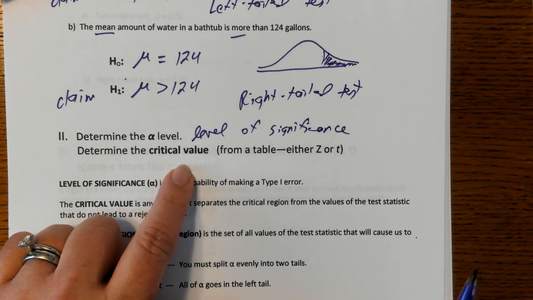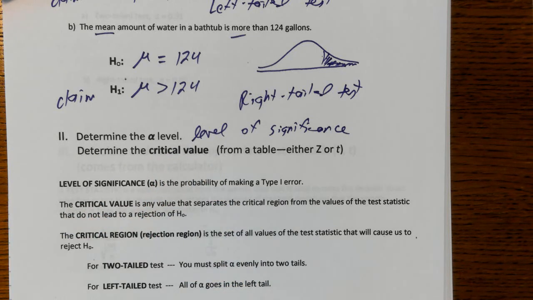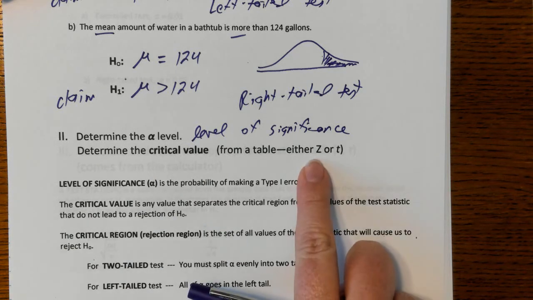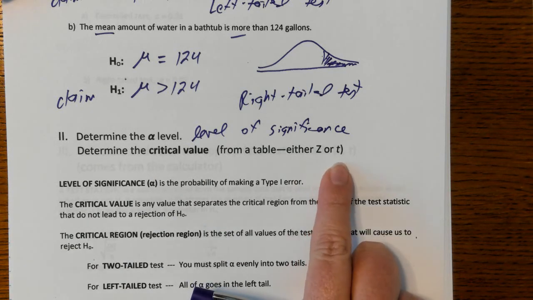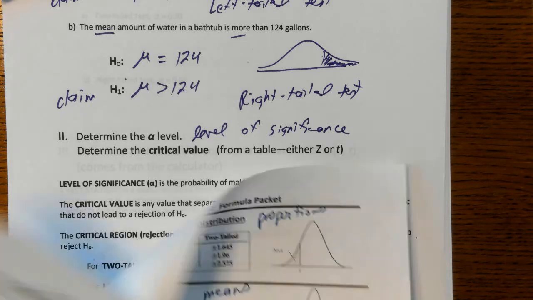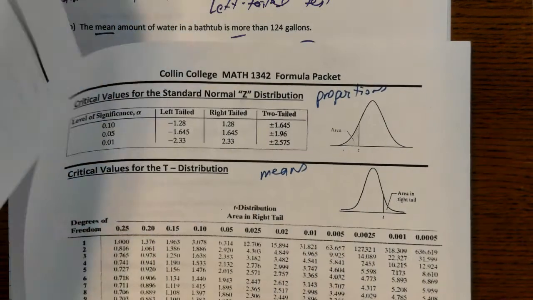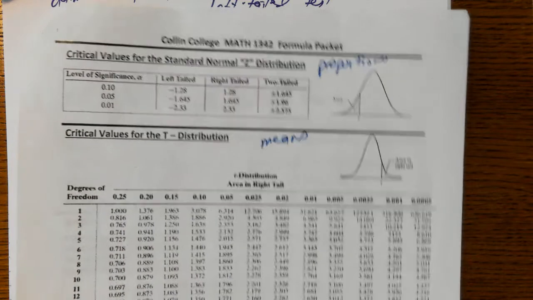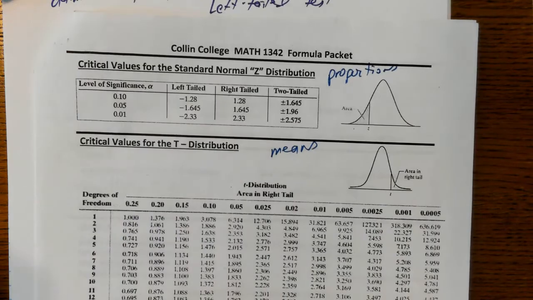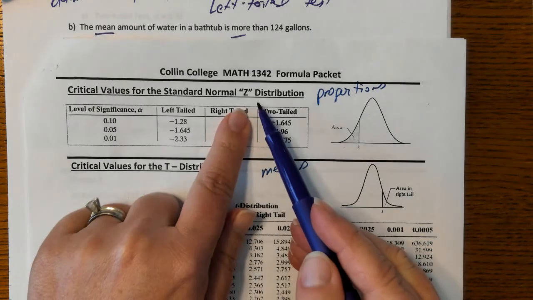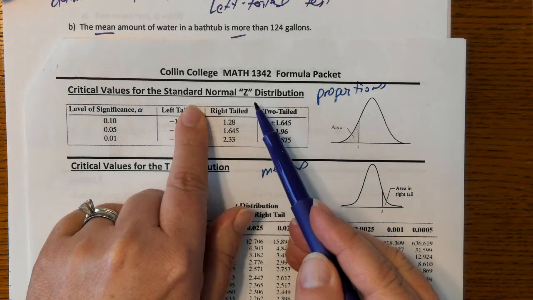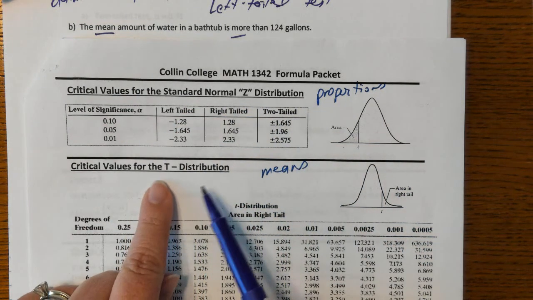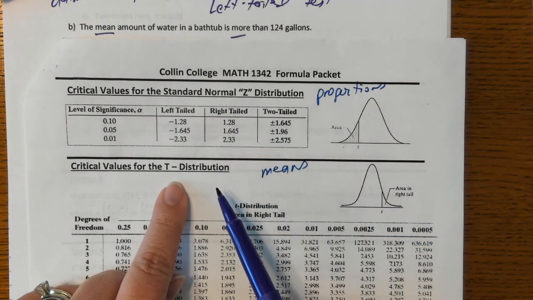The critical value will come from a table that is in your formula chart. You will use either the Z table or the T table. On your formula chart, on the very last page, there are two tables. The one at the top is the Z table for a Z distribution. The one at the bottom is the T table, the T distribution.